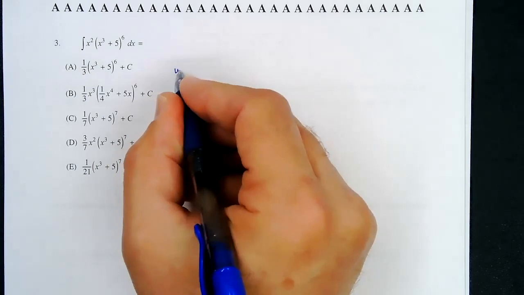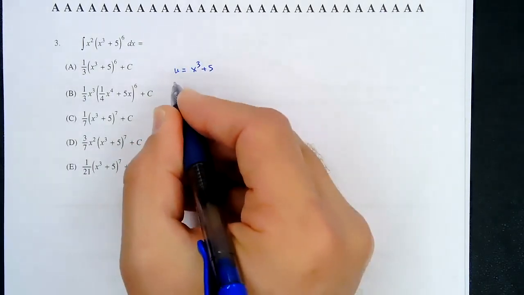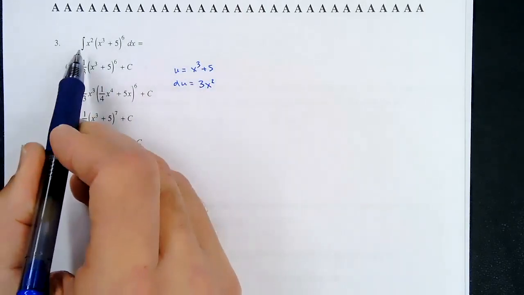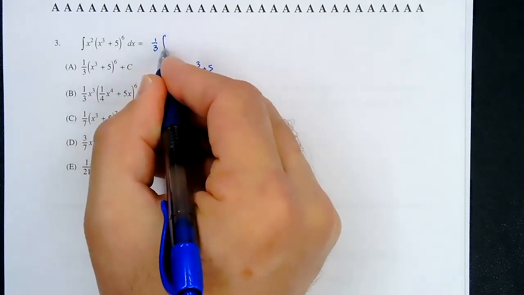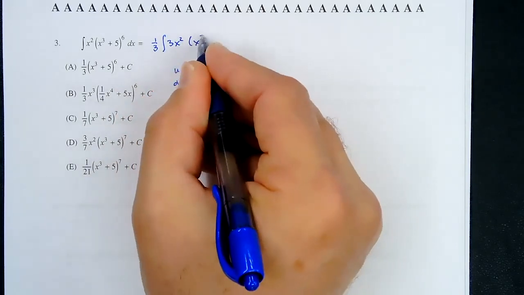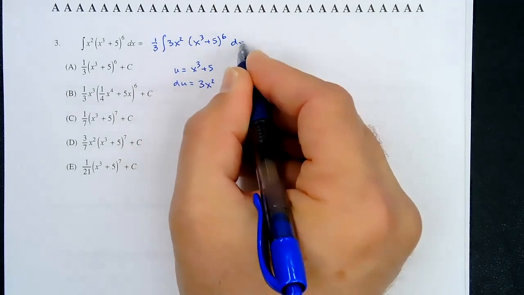So we're going to let u equal x cubed plus 5, and then du would equal 3x squared dx. So I need a 3 with this, so I'm going to multiply by 1/3 on the outside and 3 on the inside, and then x cubed plus 5 raised to the 6th dx.